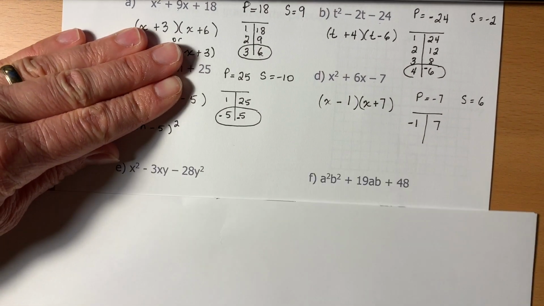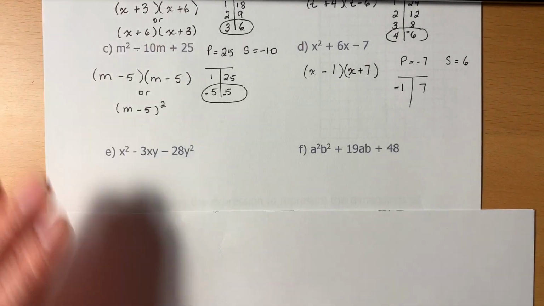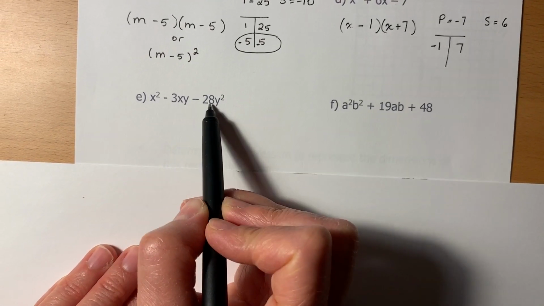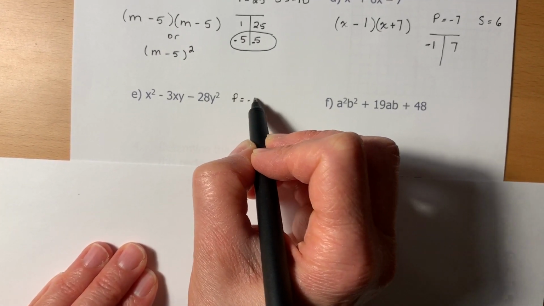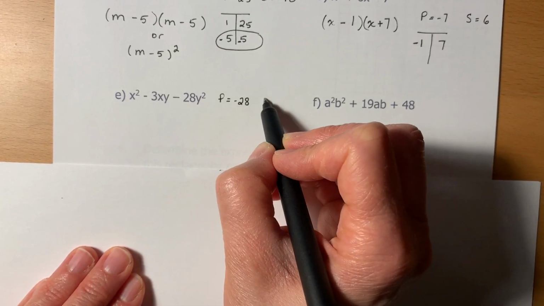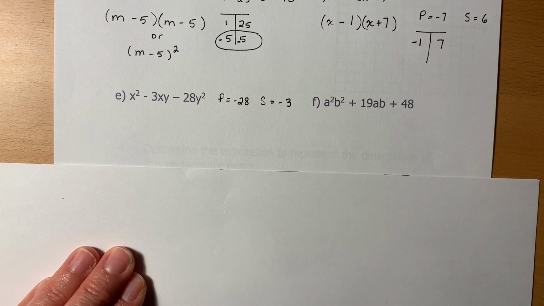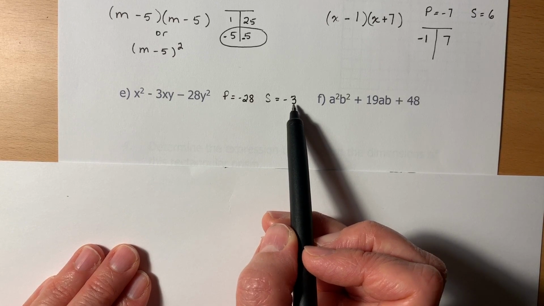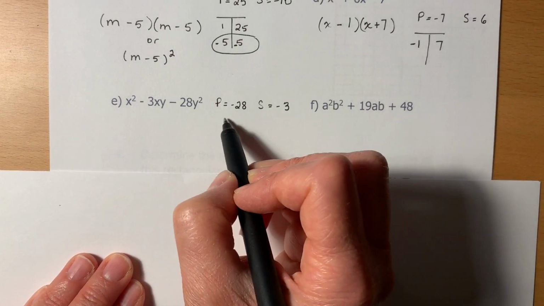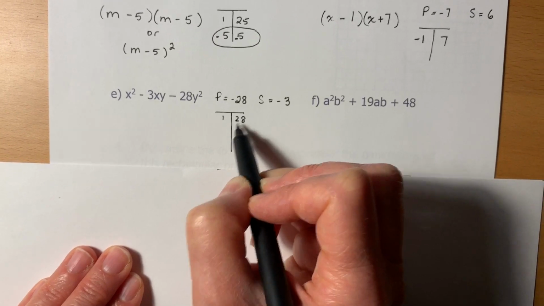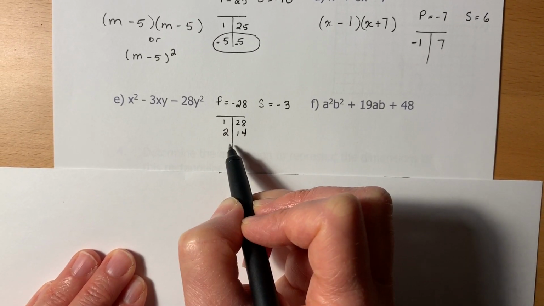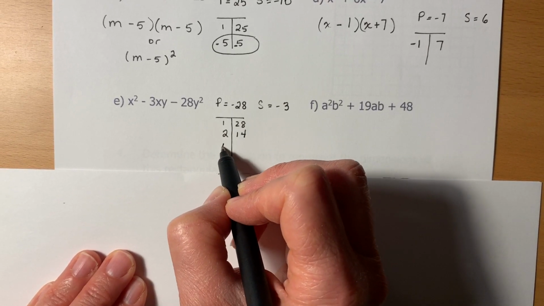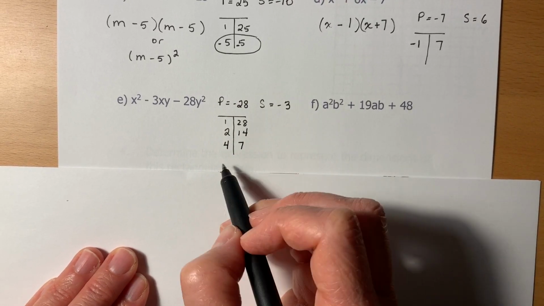Okay, let's keep going. These are the same. It just looks a little bit different because of the variables. But we do the same idea. Again, we're looking for two numbers that have a product of -28 and a sum of -3. So once again, you're looking for the numbers that multiply to -28, but will also add to -3. So the numbers that multiply to 28: 1 and 28, 2 and 14. 3 does not go into here, and you can always check it with your calculator. 4 and 7, 5 doesn't go in, 6 doesn't go in.